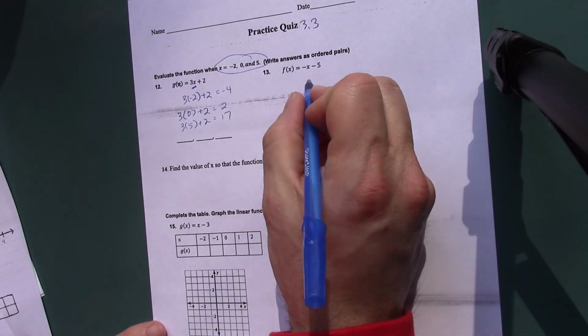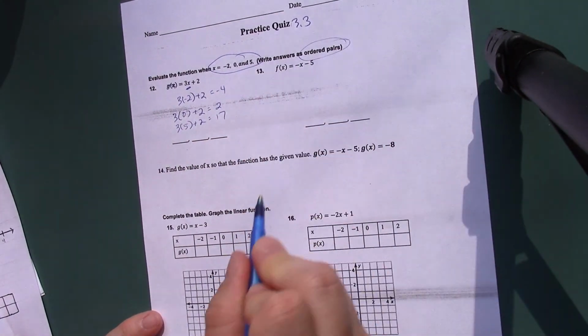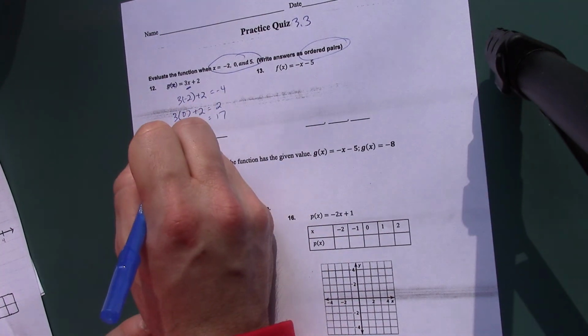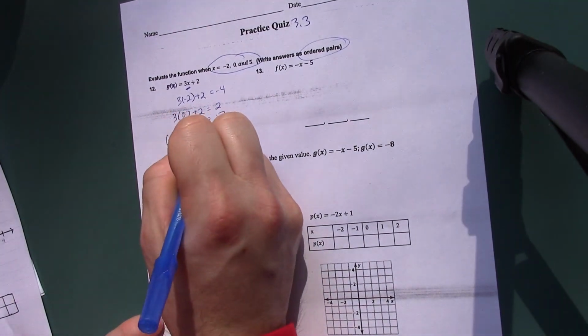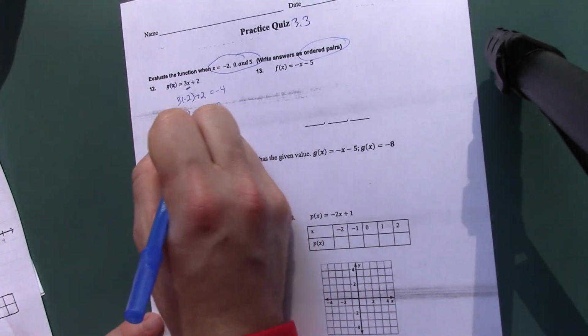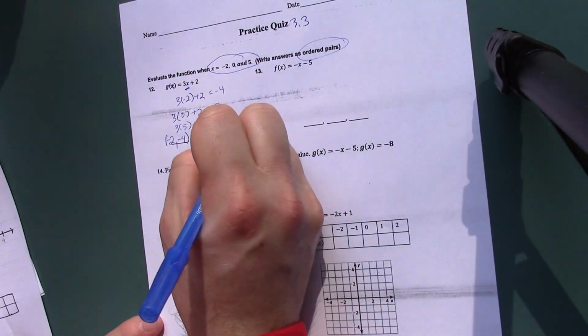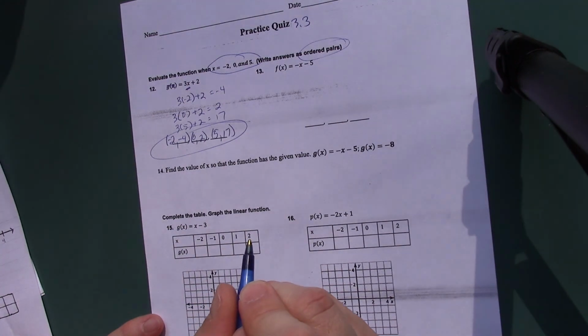That's okay though. The next one, so again, we need to write these as ordered pairs here. So again, I plugged in negative 2, I got negative 4. When I plugged in 0, I got 2. And when I plugged in 5, I got 17. And those are my answers right there as ordered pairs.